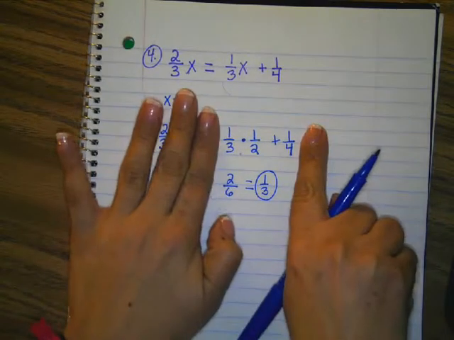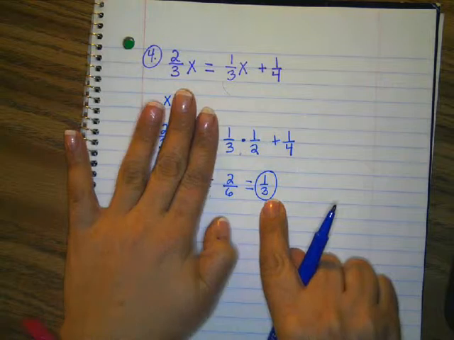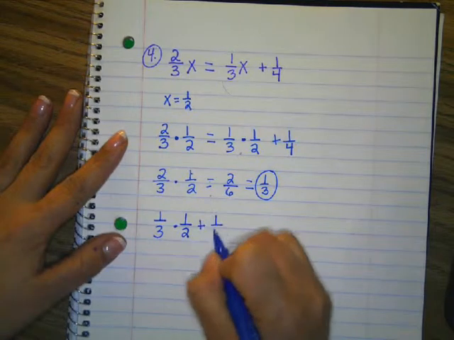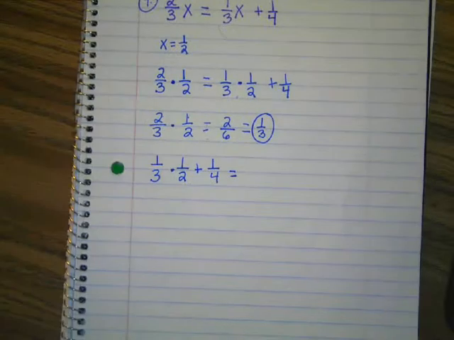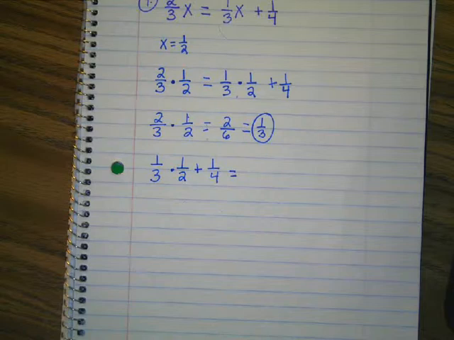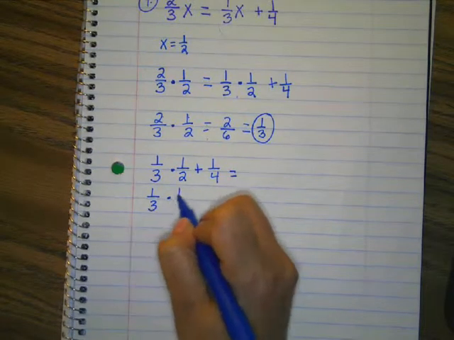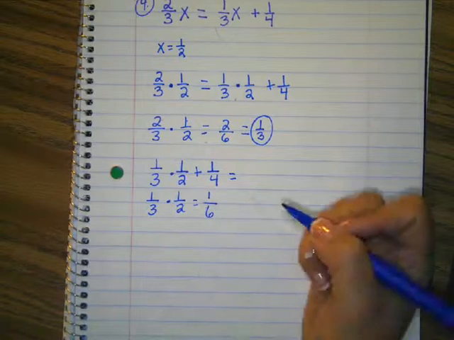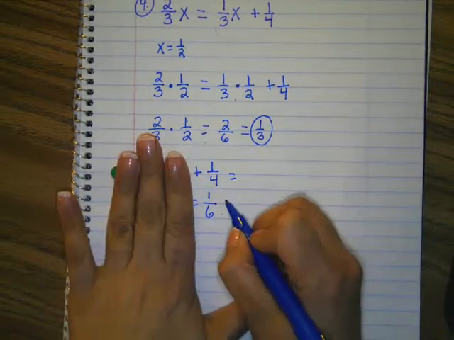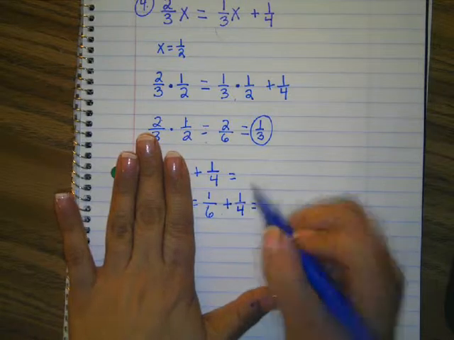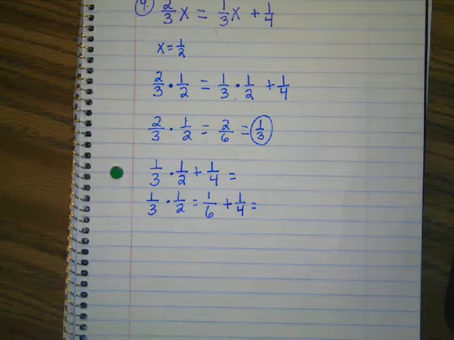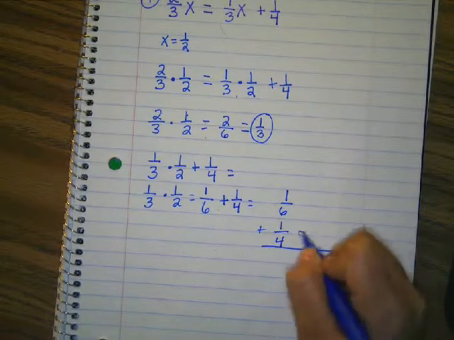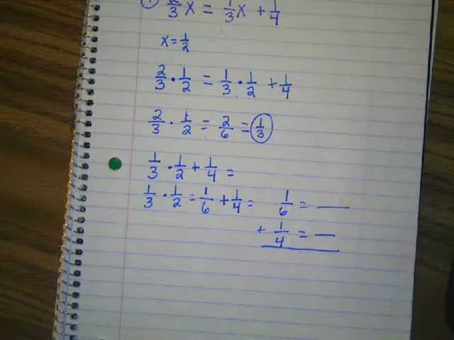So 1/3 times 1/2 plus 1/4. Order of operations, what will I do first? Selma. 1 times 1? 3 times 2? Okay. Then I take that and I'm adding 1/4. Been a while? Okay. 1/6 plus 1/4. I need my common denominator for 6 and 4. Kyle. 12. Nice work.